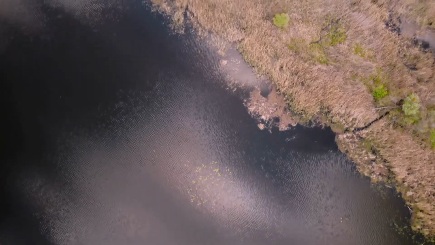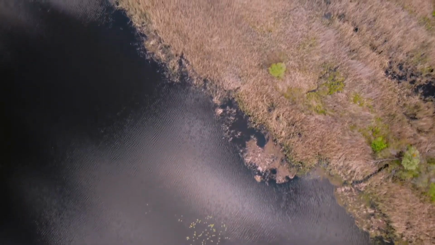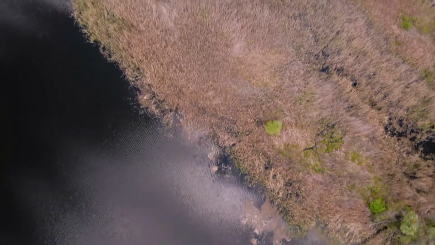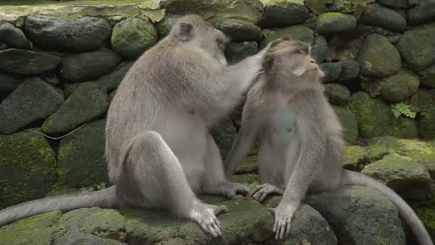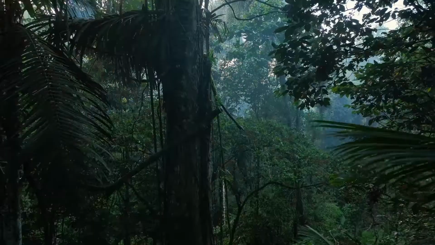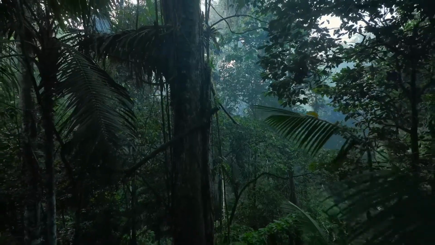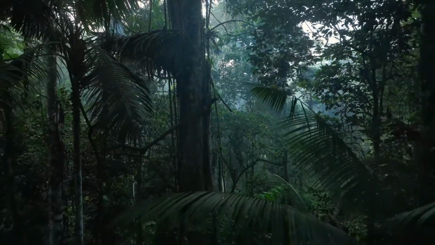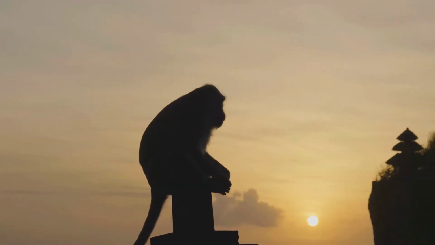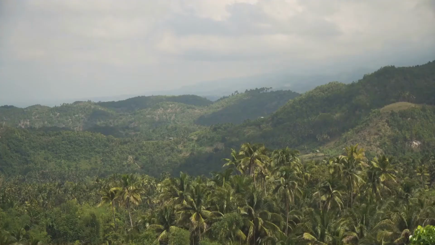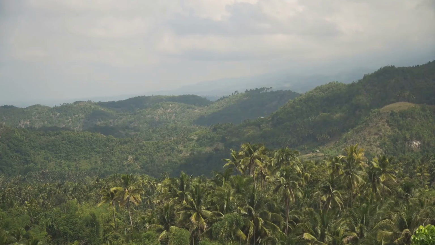Conclusion. Ecosystems are not static. They're dynamic systems shaped by the constant push and pull of ecological relationships. Whether through predation, parasitism, commensalism, mutualism, or competition, these interactions ensure that ecosystems remain balanced and resilient. By studying these relationships, we gain a deeper appreciation for the complexity of nature and the delicate balance that supports life on Earth.